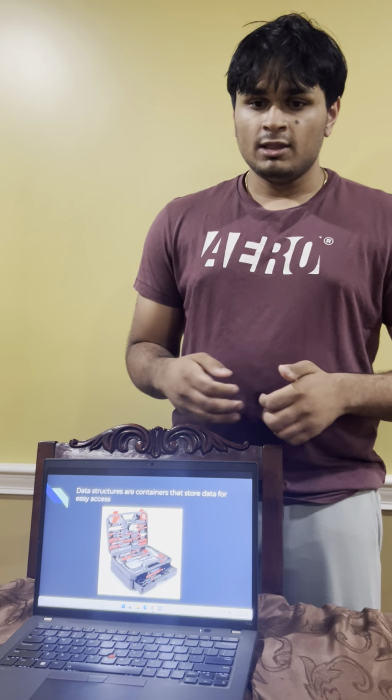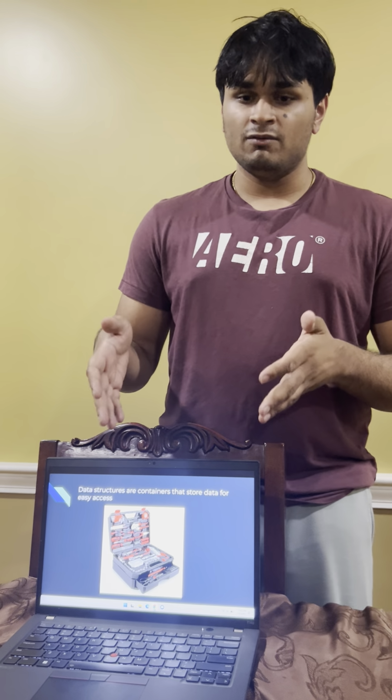Today I'm going to be talking about what exactly data structures are, give a couple of examples, and explain why they're so relevant and important to us today. So firstly, what is a data structure? Well, according to a 2024 article in Tech Target by Scott Robinson, a data structure is a format for organizing, processing, storing, and accessing data. Think of it like a toolbox that stores individual tools for easy access.